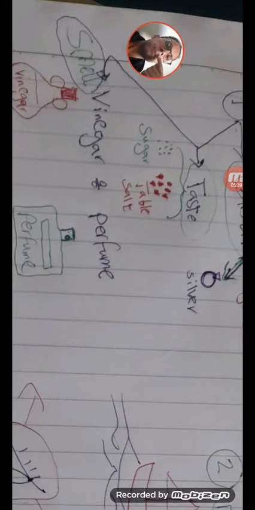We use the smell to differentiate between vinegar, which is something hard or sharp, and perfume, which is something fresh, something sweet, something lovely like flowers. So this is the difference between the two, the smell.